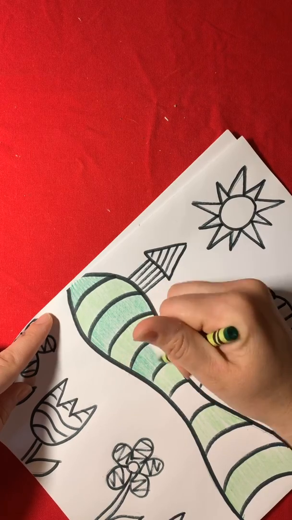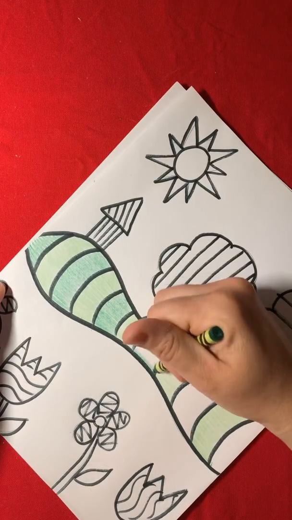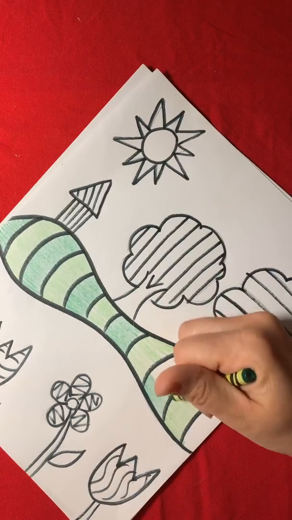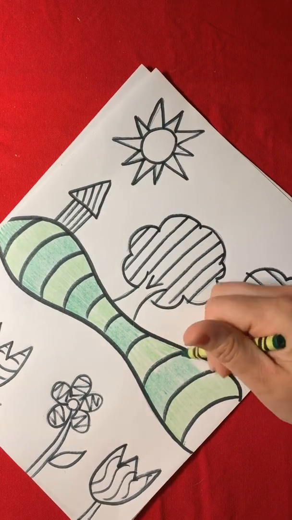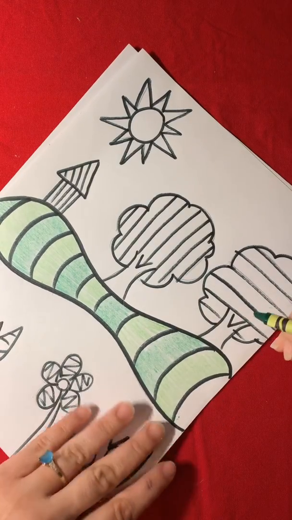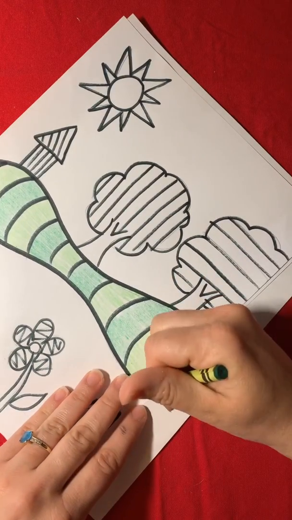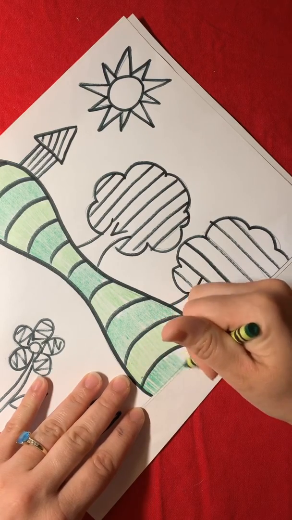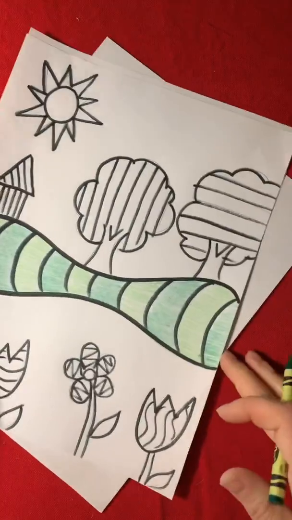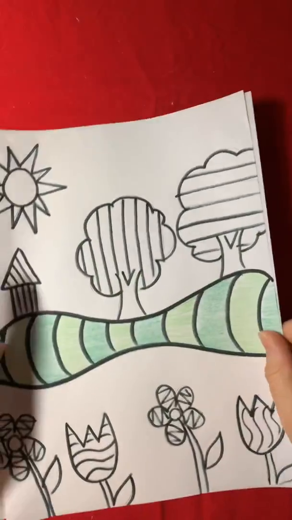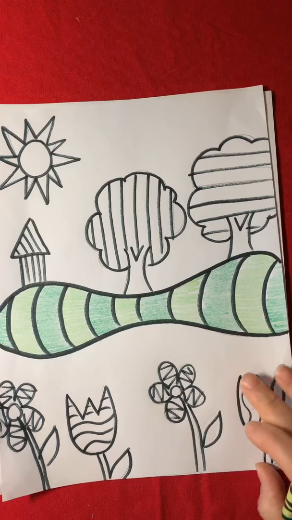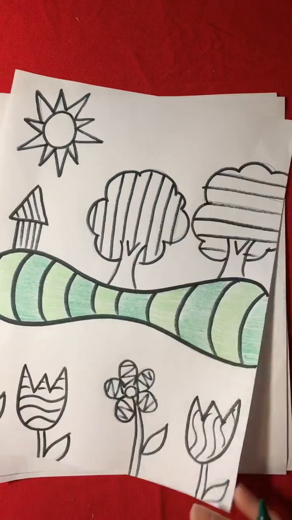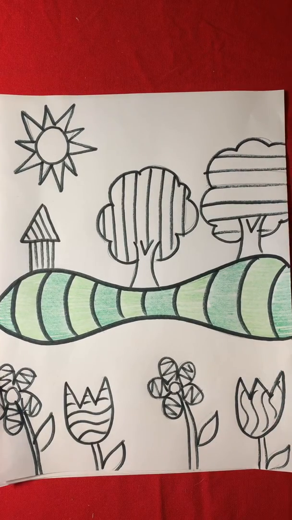Now what you want to do to finish this out is you want to go through and color all of your little sections with different kinds of colors. It can be realistic, it can be fantasy. You could have a tree that's purple. You could have a sky that's pink. You can have a hill that's blue. It doesn't matter. The main thing is just learning about lines, using your creativity, and of course, having fun. So I'm going to go in and I'm going to finish coloring this up and show you the end result.